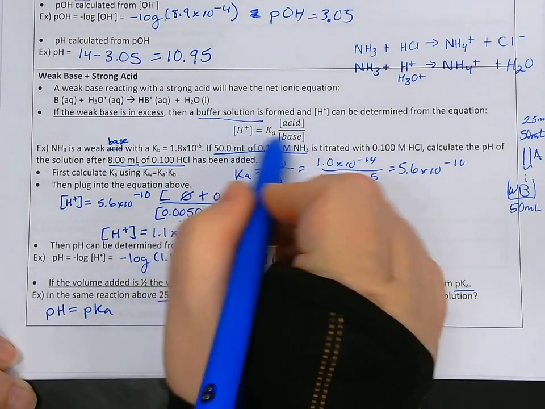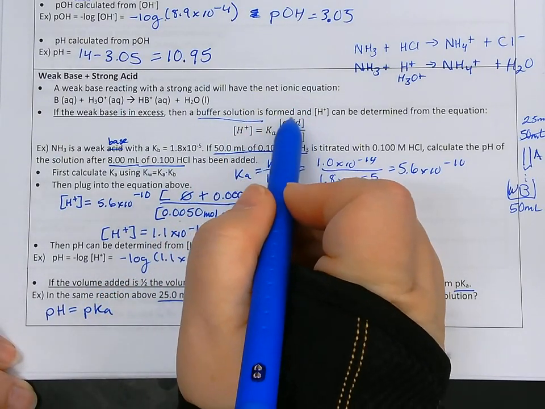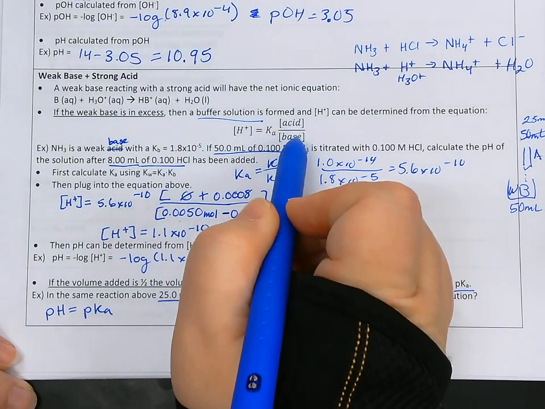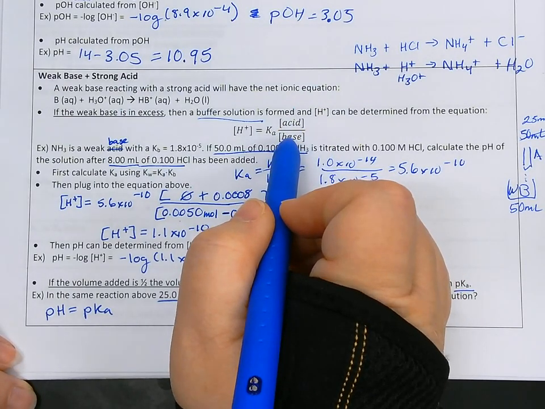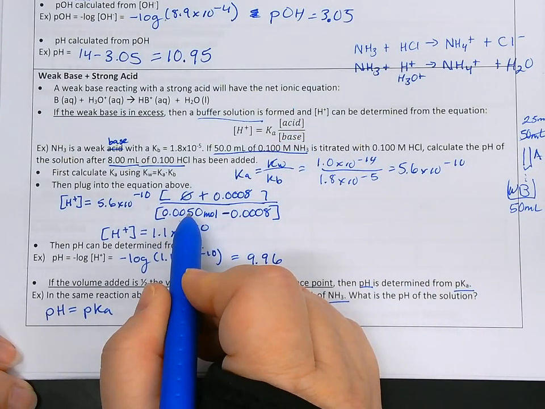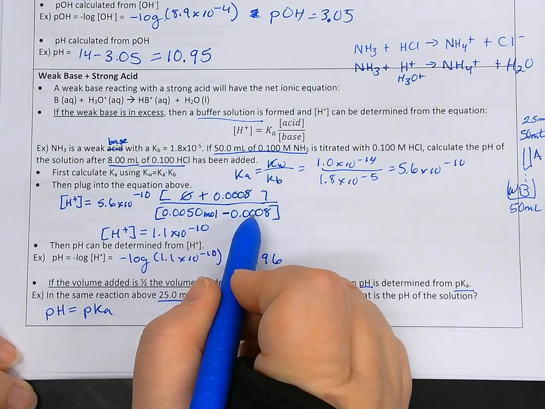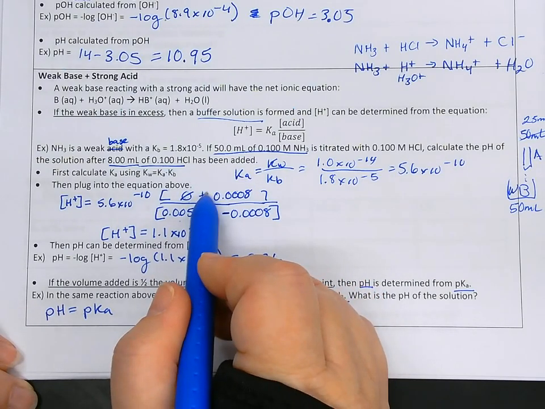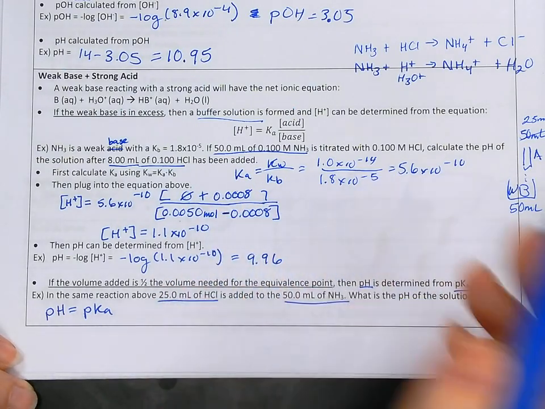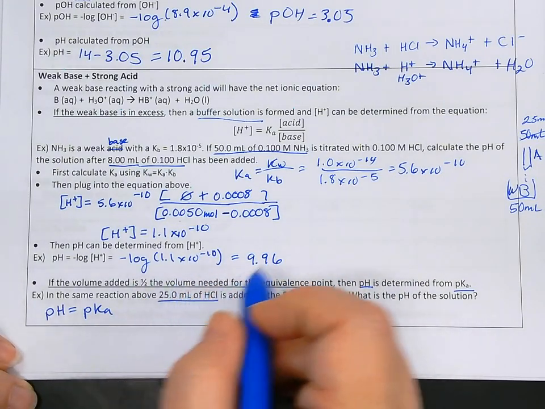Again, remember, if we were to plug into this whole term, because we've got equal amounts, we would have our 0.05, and then we subtract 0.0025. This side would add 0.0025, so this whole term would be equal to 1.